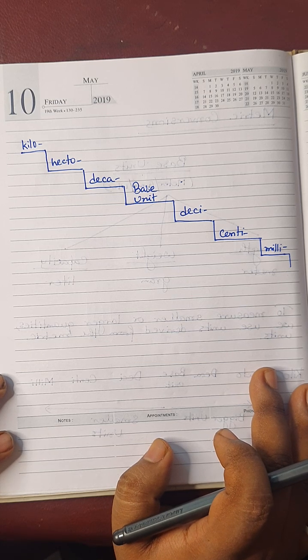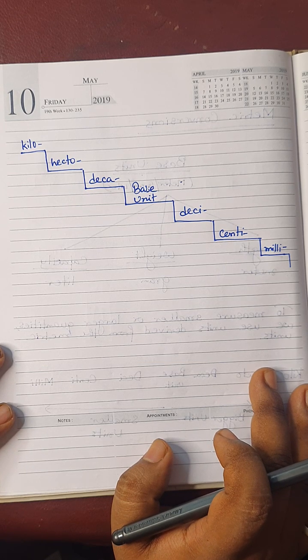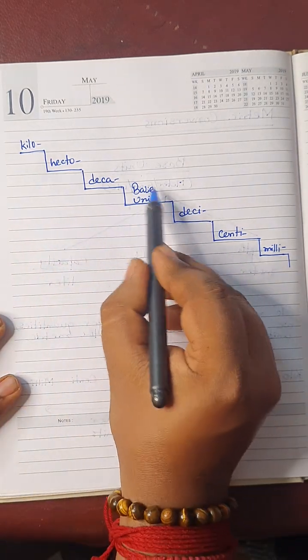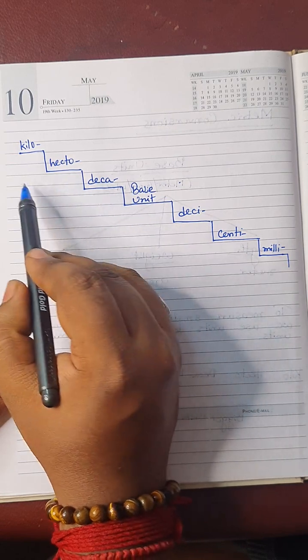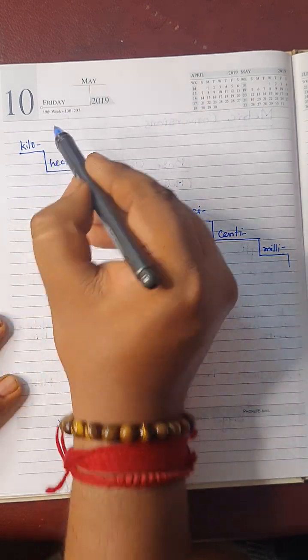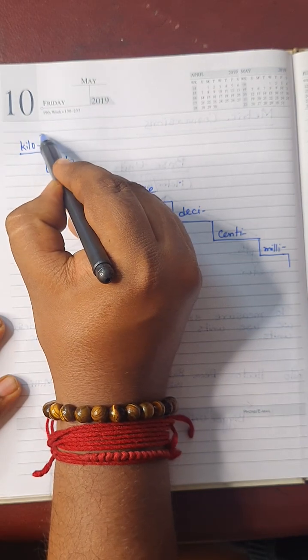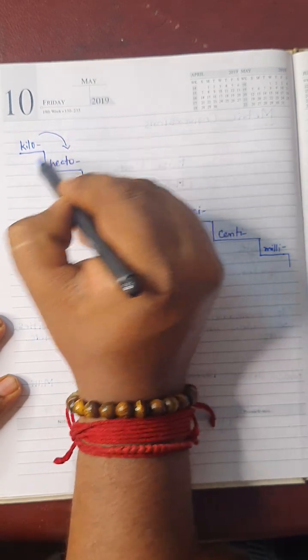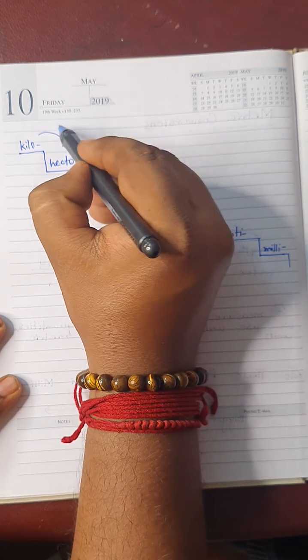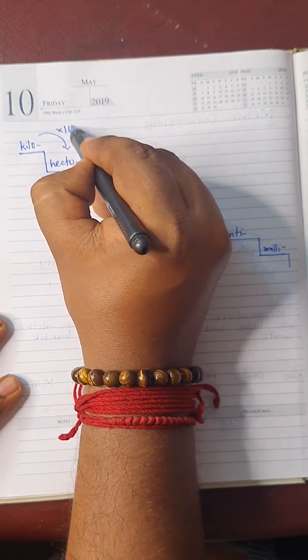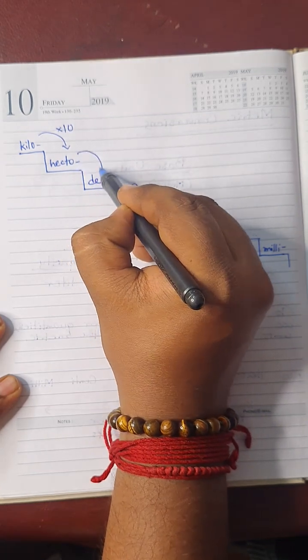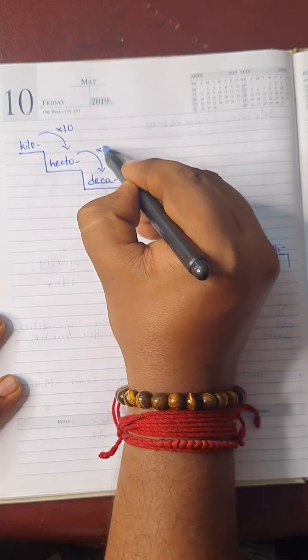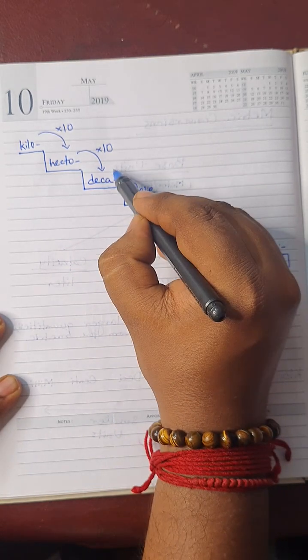To convert a bigger unit to a smaller unit, we move left to right. We multiply by 10. Here you can see the base unit, deca, hecto, kilo. Moving from kilo to hecto, we multiply by 10. Then hecto to deca, again multiply by 10.